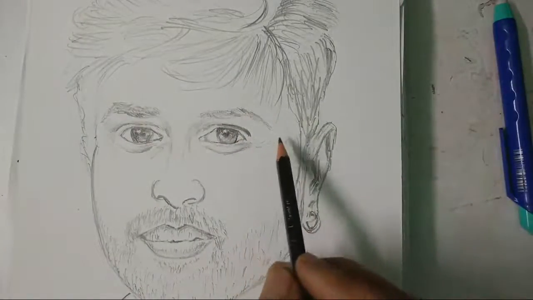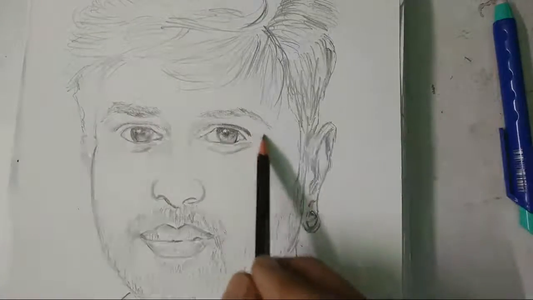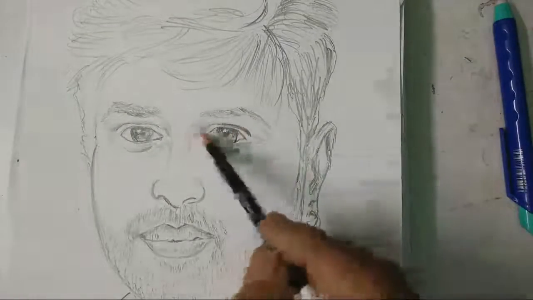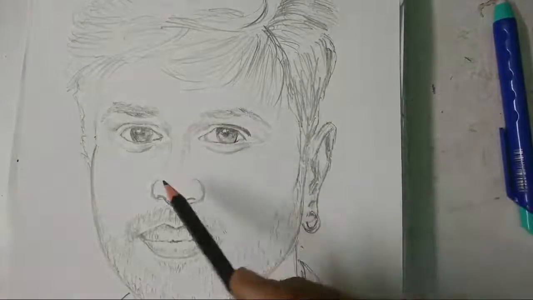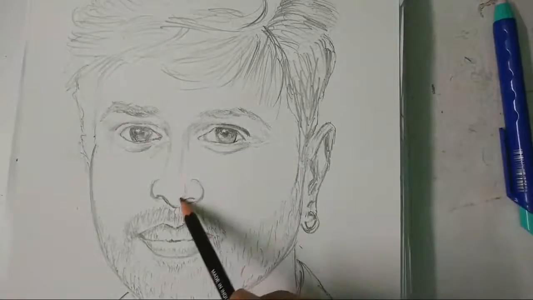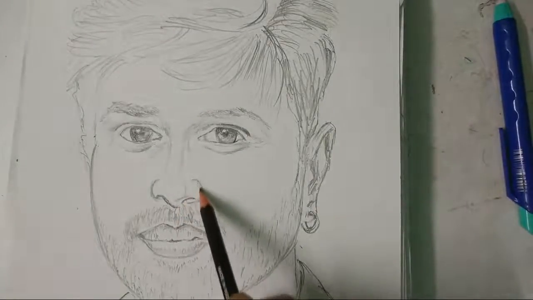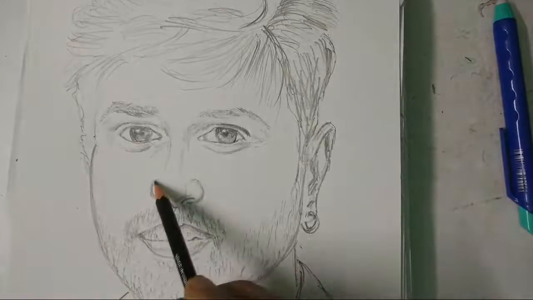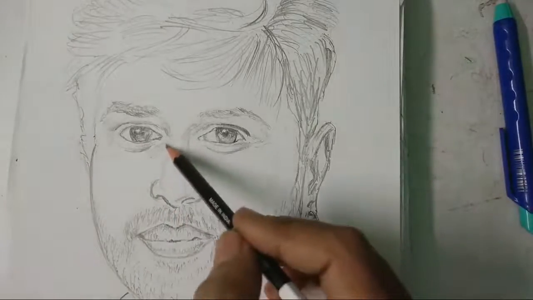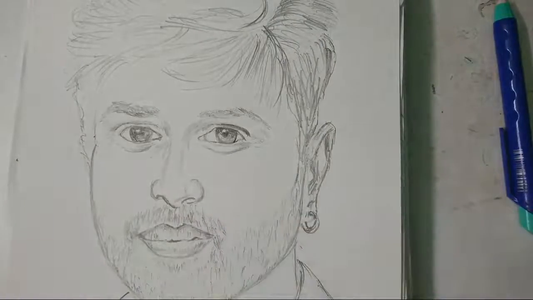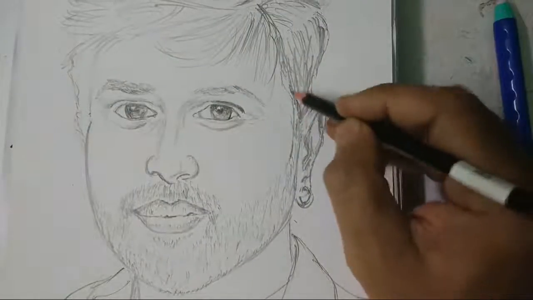The crow lines or the crow feet are not visible, but yes, the person is middle-aged. So from the lower nostril, the shading will be given to give it roundness. Then on the other side, after you have done this, then you can use a brush.